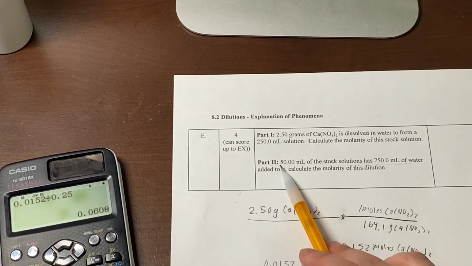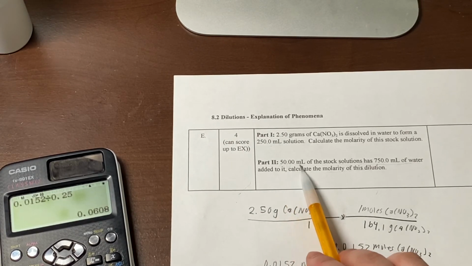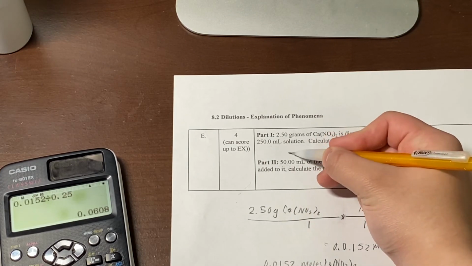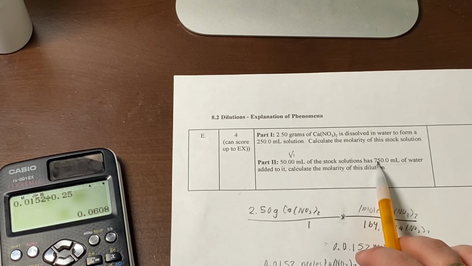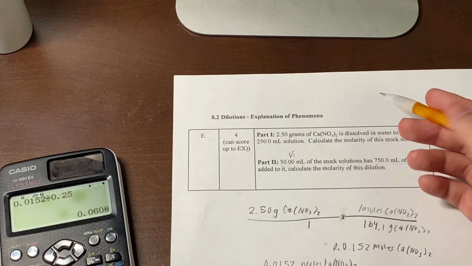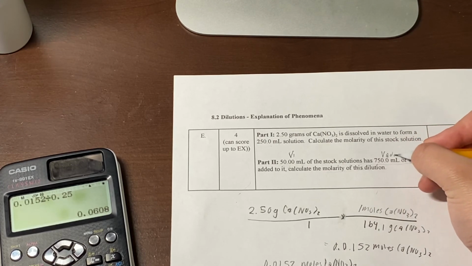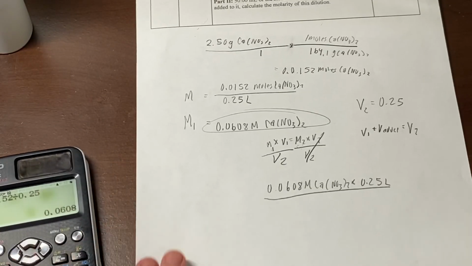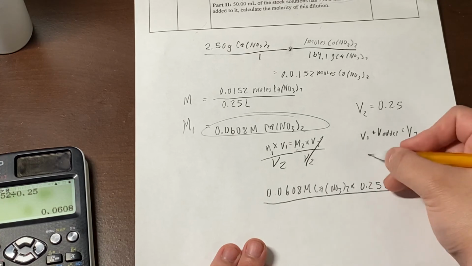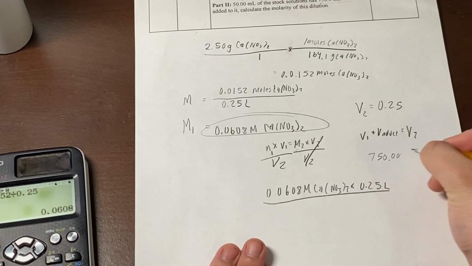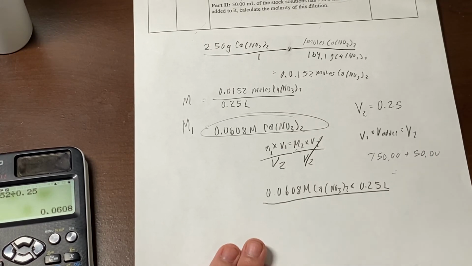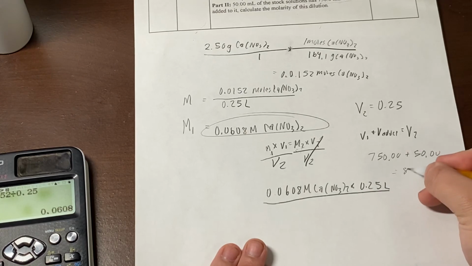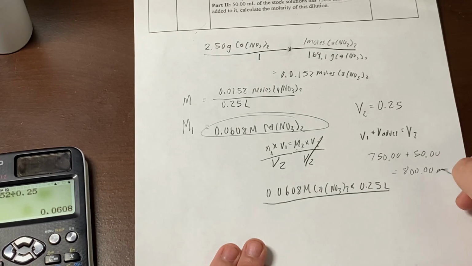All right, this 50 milliliters is our V1, and 750 milliliters is our V added. So all we have to do is add them together, which is 750 plus 50, which is 800 milliliters.